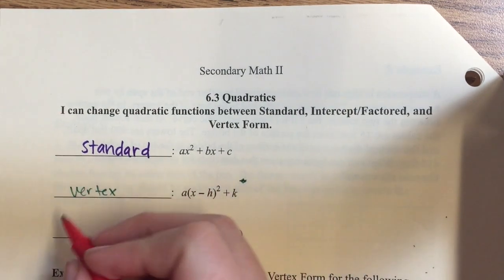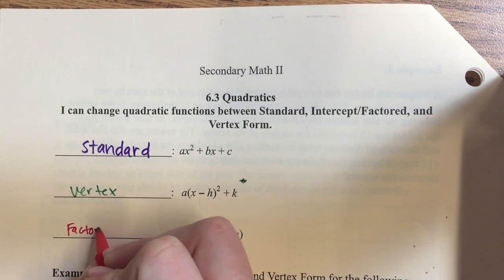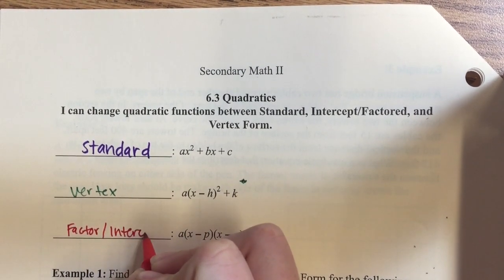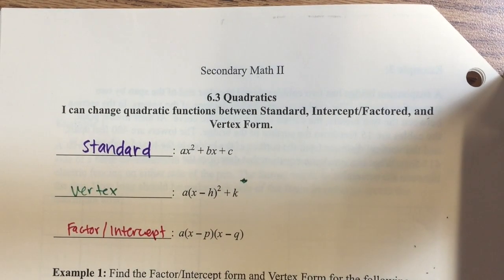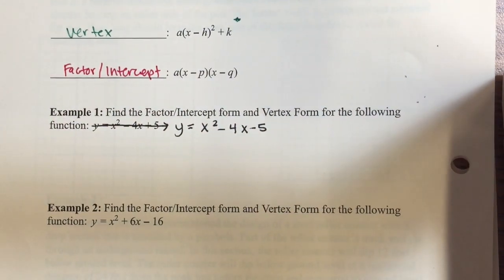And then we have factor or intercept form, when we factor it into two sets of parentheses. On example 1, we need to edit.